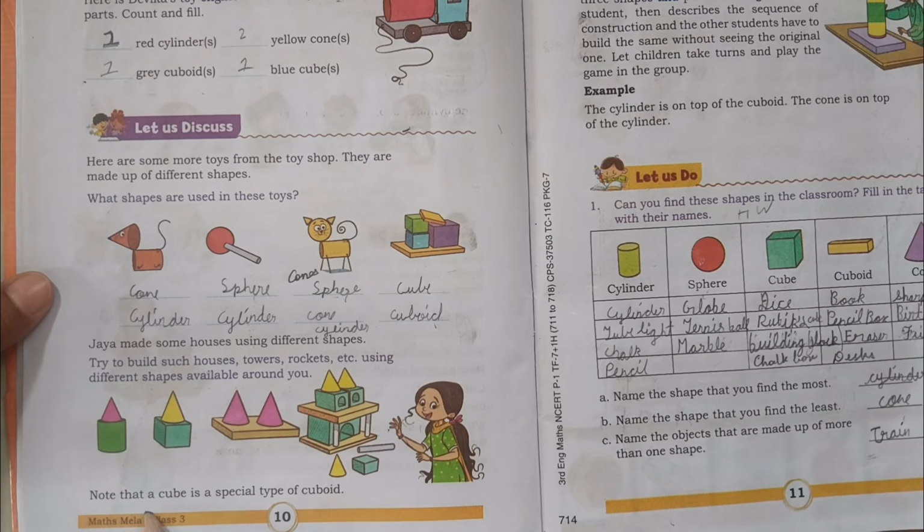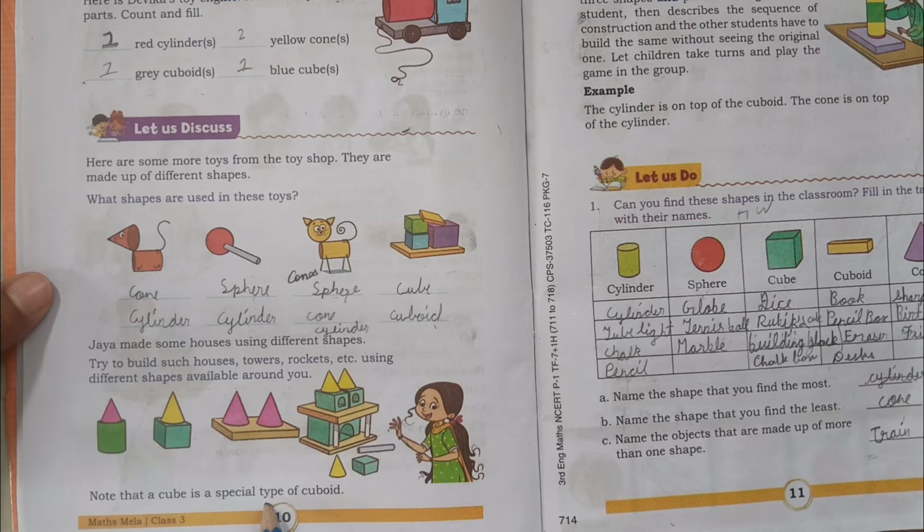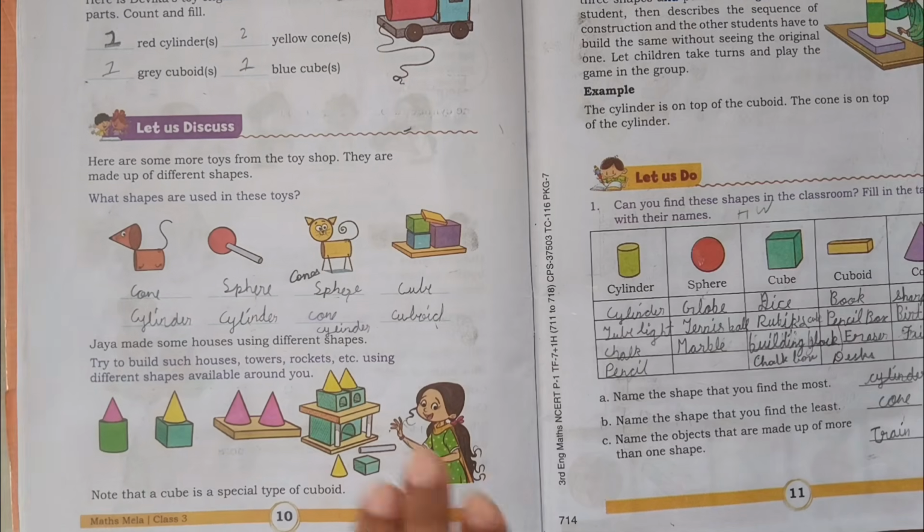Okay. Note that a cube is a special type of a cuboid. Here, a cube is one special type of a cuboid.